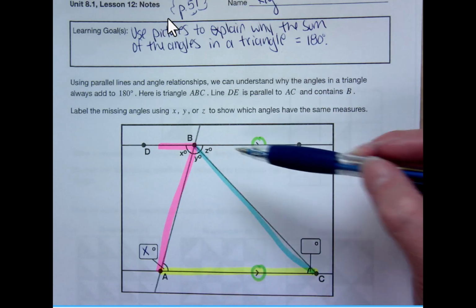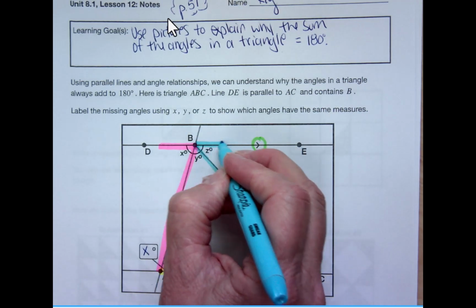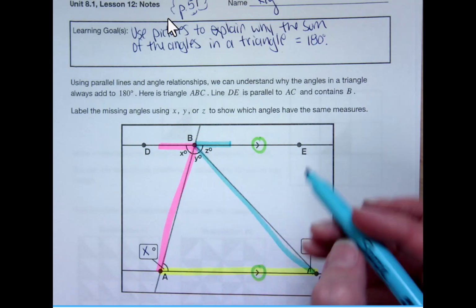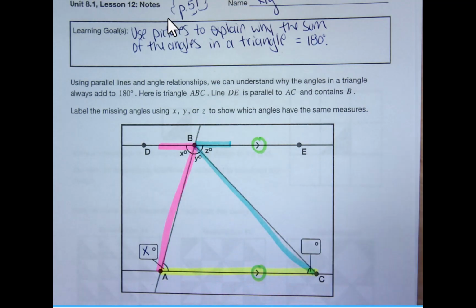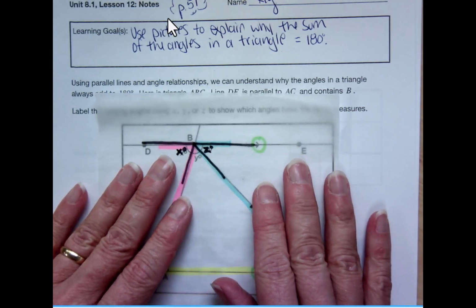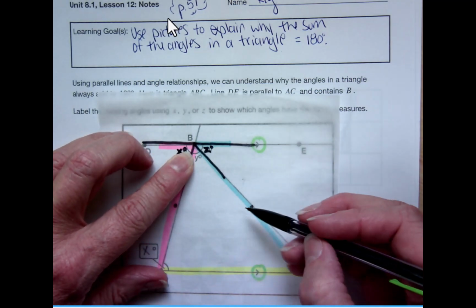And we could do the same thing with angle Z. If I look at the two rays that make up angle Z, I could take angle Z and rotate it as well. All right, there's angle Z right now. I lined this up earlier.